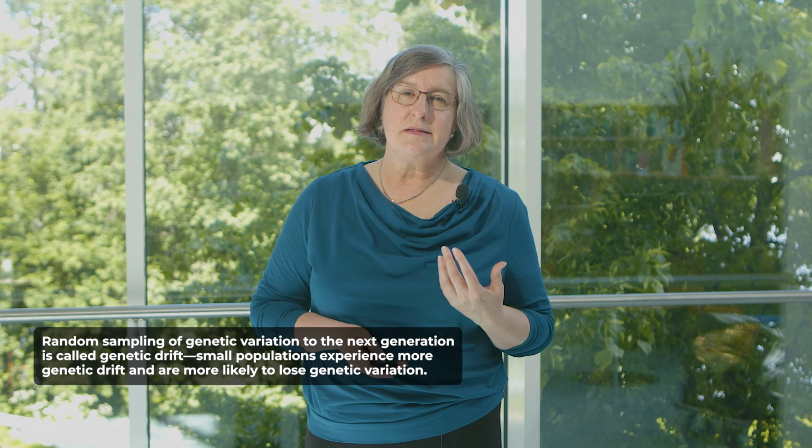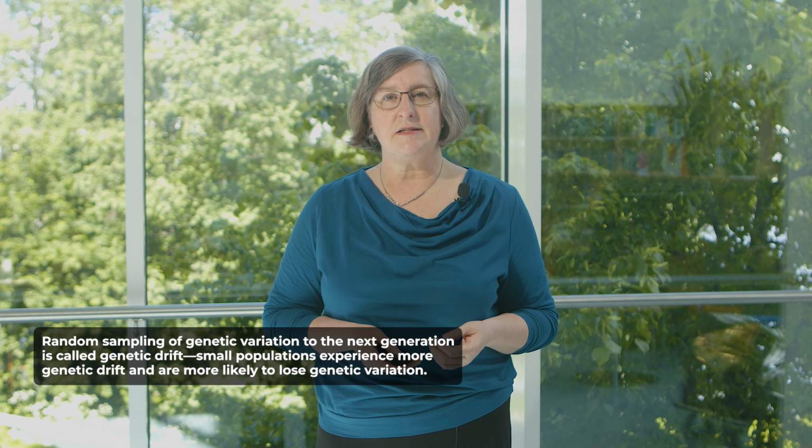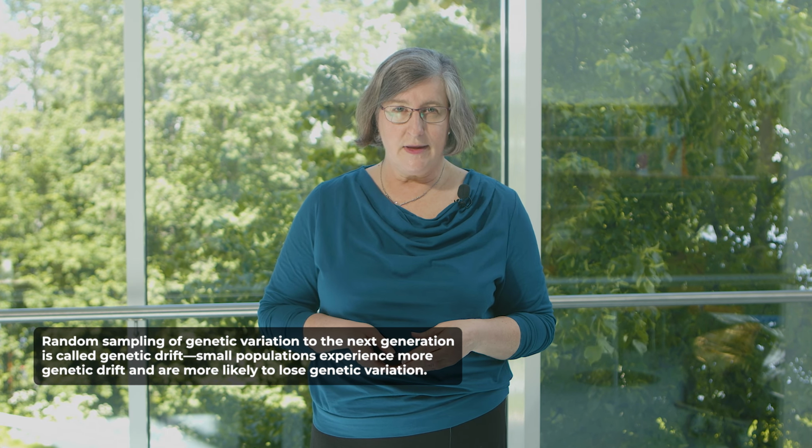So populations that have experienced a population bottleneck will have less genetic variation, and even if they grow in size after the bottleneck, the amount of genetic variation available to the next generation will be much reduced. So this stochastic sampling of genetic variation to the next generation is called genetic drift.